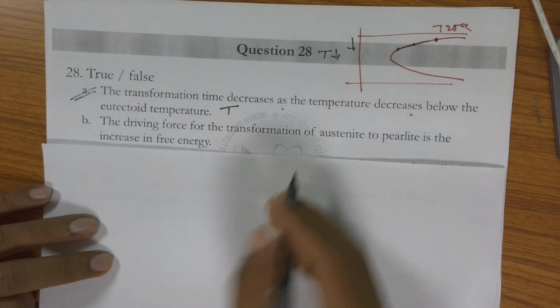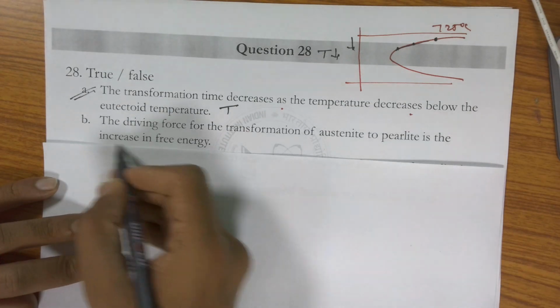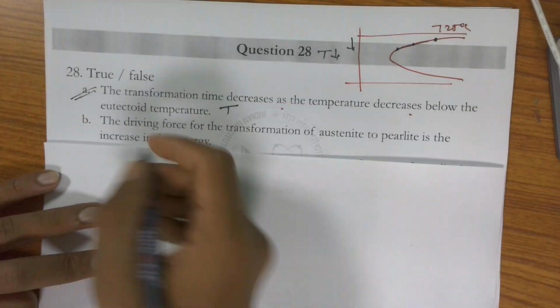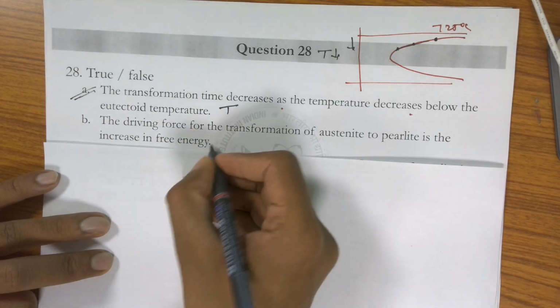The driving force for the transformation of austenite to perlite is the increase in the surface energy. No, it's a decrease in the volume energy. So it's incorrect, so it will be false.